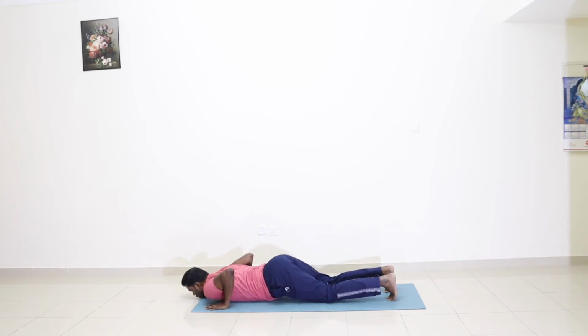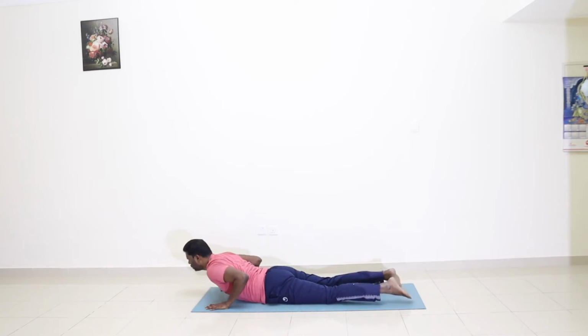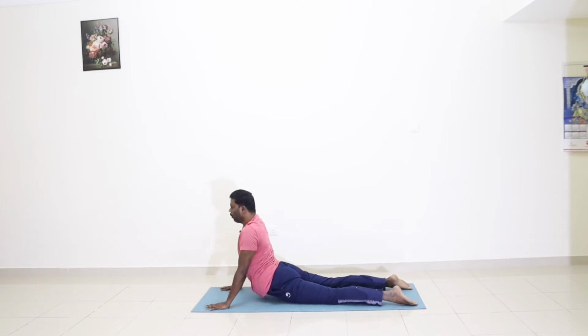On your next inhale, fill up the lungs, roll your shoulders. Either you can stay in baby cobra or go for full cobra. Open your shoulders, lift your chin to gaze up. You can also keep your elbows bent, whichever is comfortable to you. You are feeling stretched to the front of the body and you are feeling your low back.